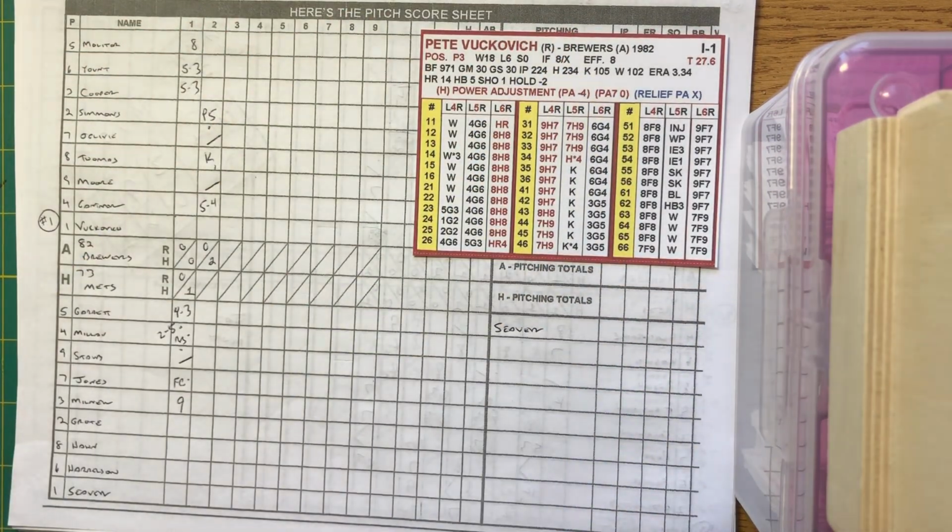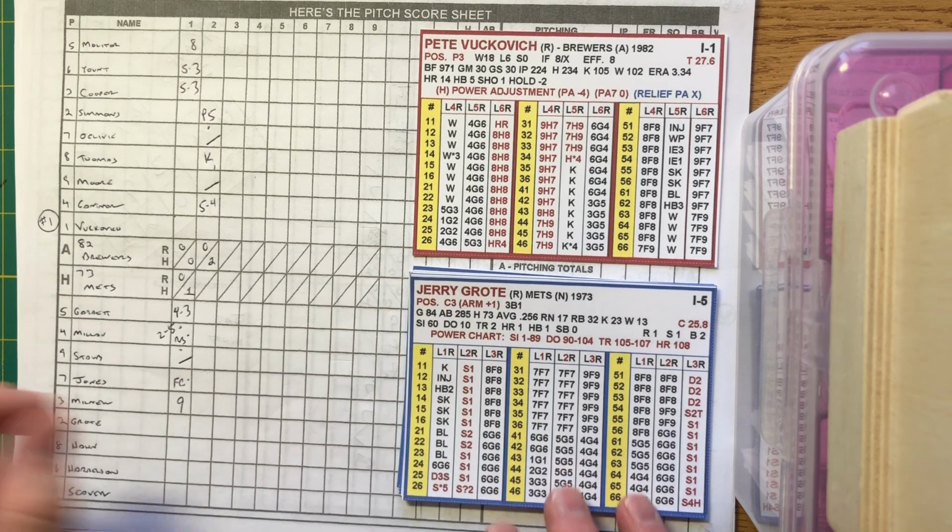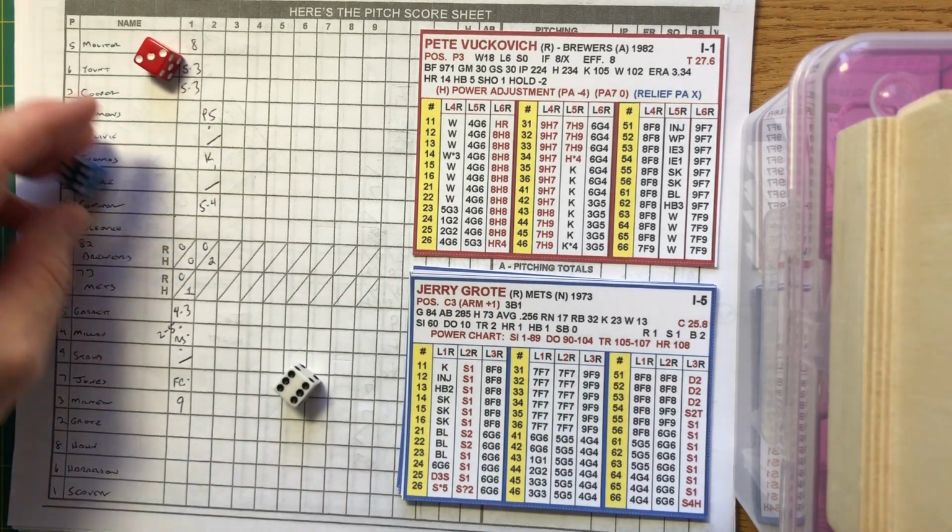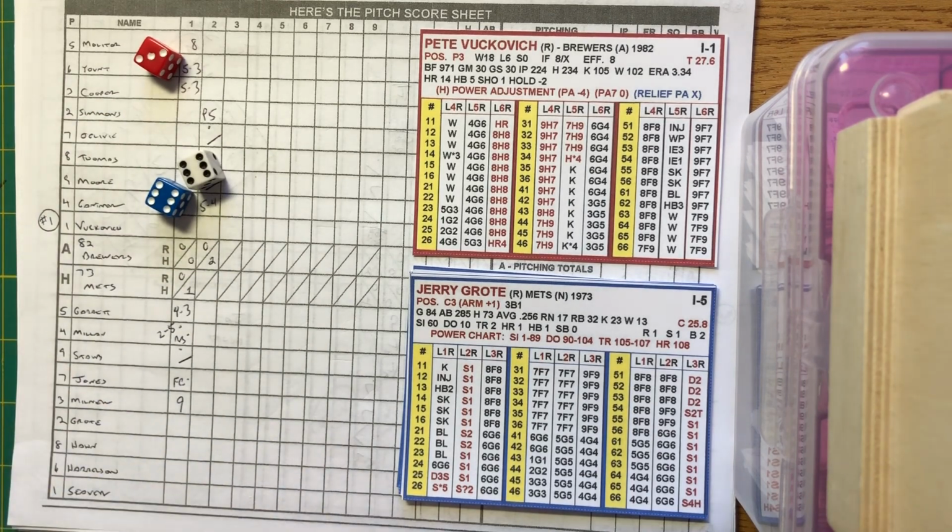Vuckovich in inning number 2 will face Grody, Hahn, and Harrelson from the Mets. Pete kicks and deals. This is a 366.